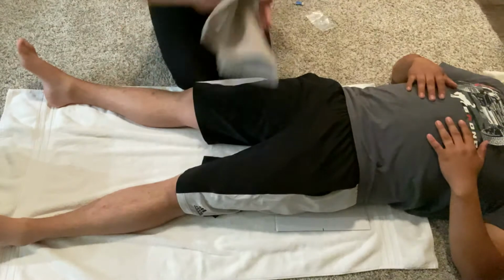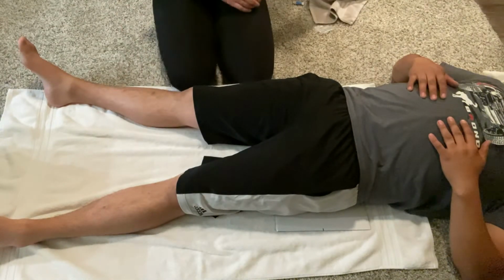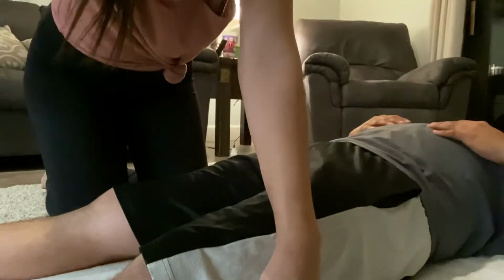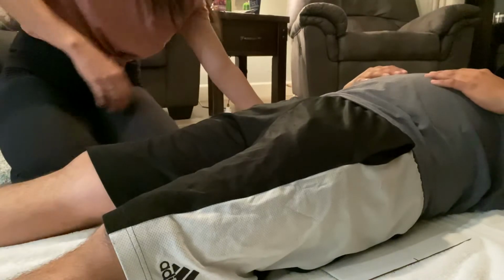Next is our cross table lateral hip. So you can see. Scooch up just a little bit. Okay. Like that way. Just so you can see better. It's really close.